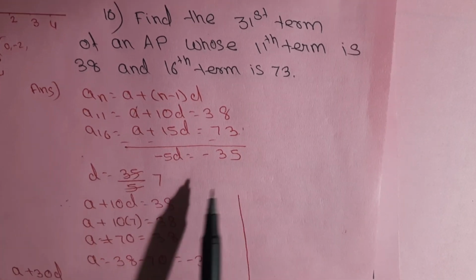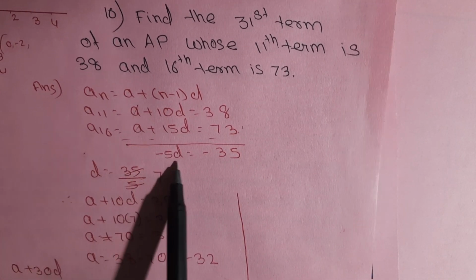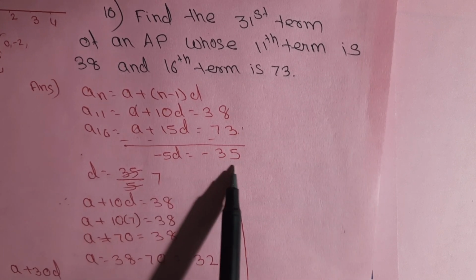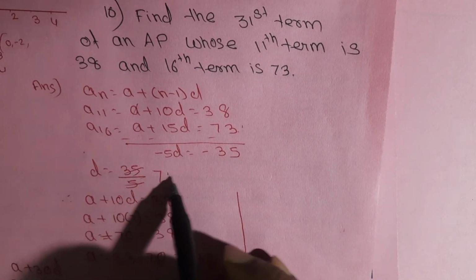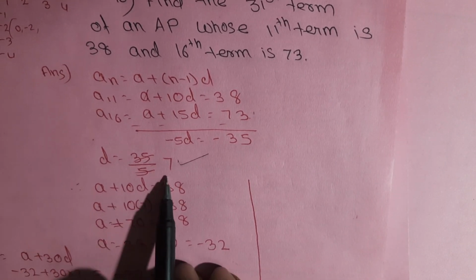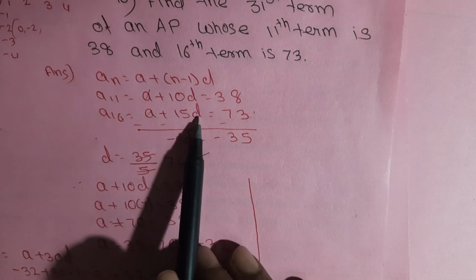You solve it as simultaneous equations. You will get 5d equals 35. So d equals 35 by 5, so we got d equals 7. Now put this value 7 in either of these equations.